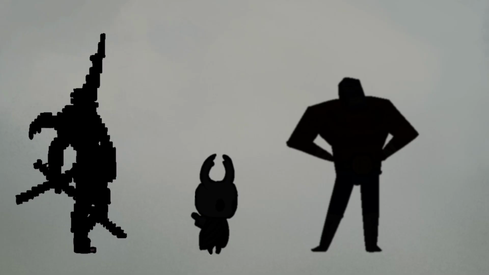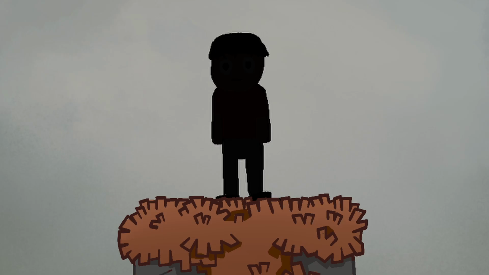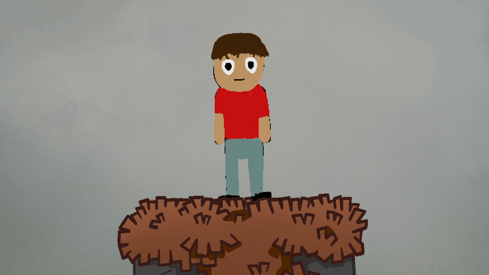Look at all these silhouettes. Look at how clear and distinct they are. They look good because they read well. And I'm not saying that I'm the best at it, but if your character looks like a blob when you look at the silhouette, then the character is most likely not going to look good.